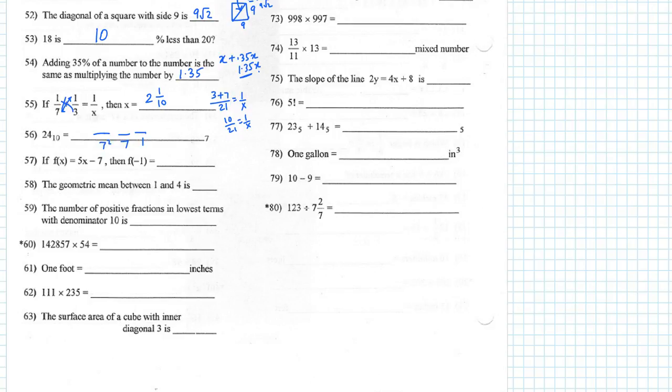So clearly there are 0 49s in this. How many 7s are in 21? There are 3 7s in 24. So 7 times 3 is 21. So the remainder is 3, and so we write there are 3 1s. So the answer is going to be 33 base 7.